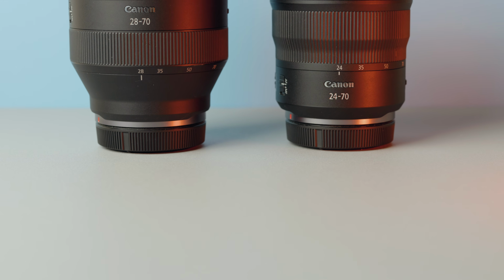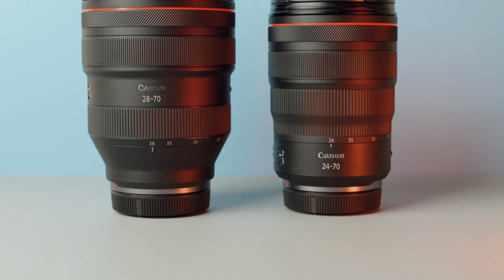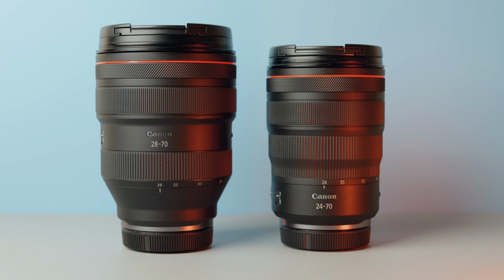In terms of handling, the 28-70 is a significantly heavier lens. Despite this, it felt pretty good on the R5.